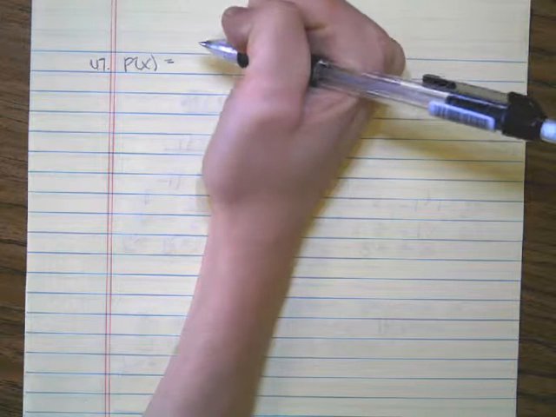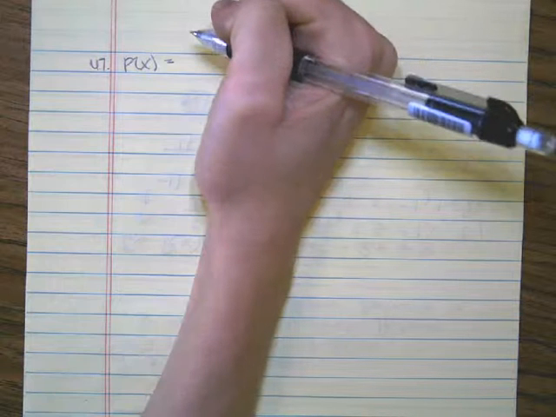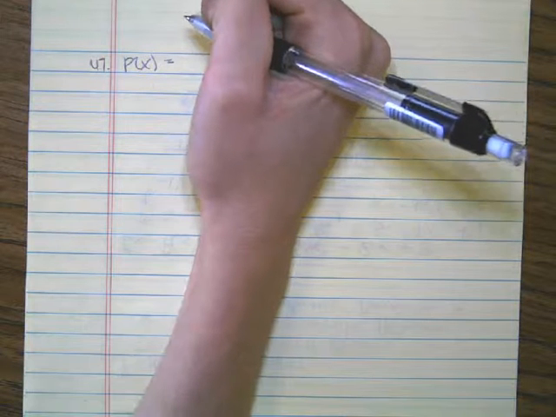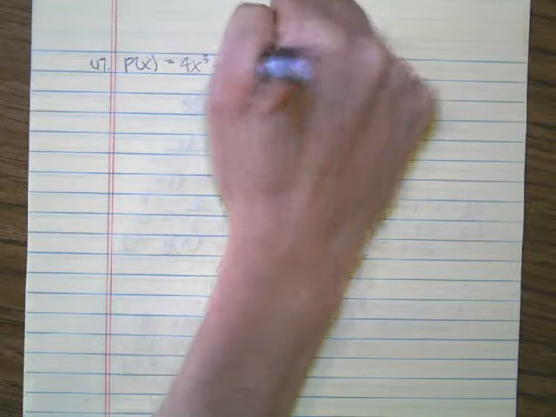So the last example I did had all rational zeros. I want to do one that has rational and irrational zeros, so you guys can see how to do it. So let's take, for example, p of x equals 4x cubed minus 6x squared plus 1.